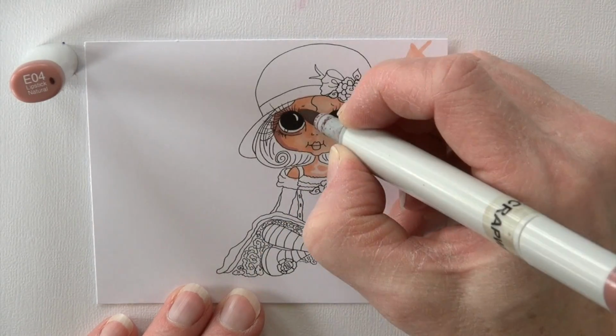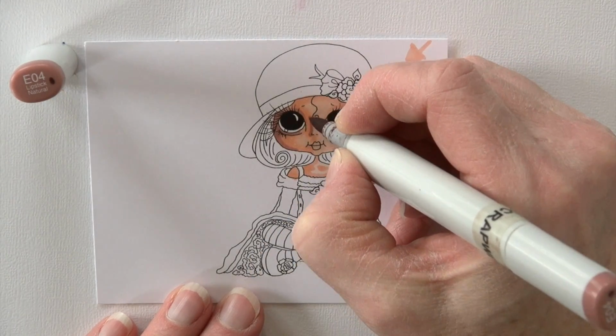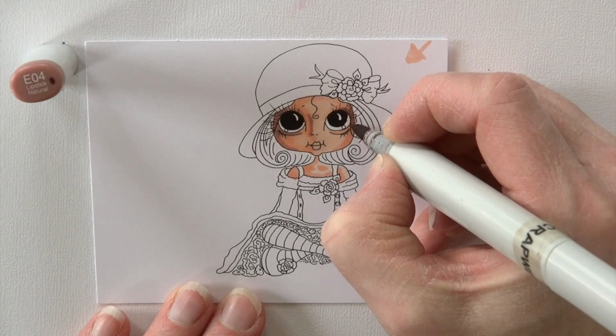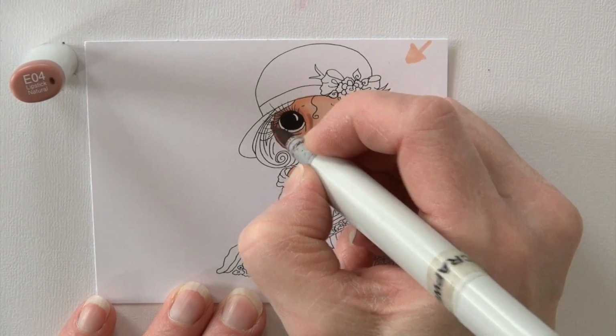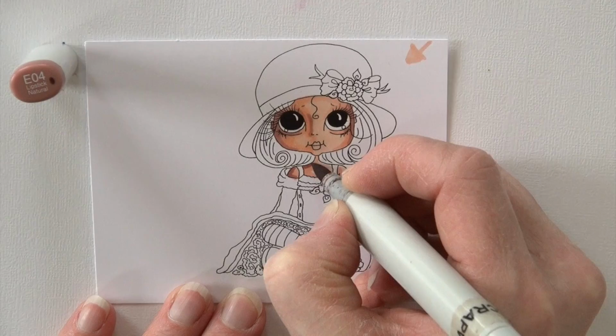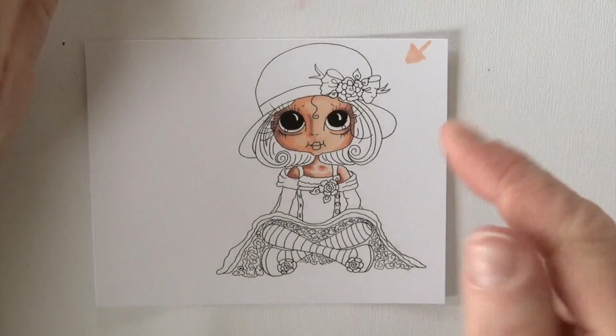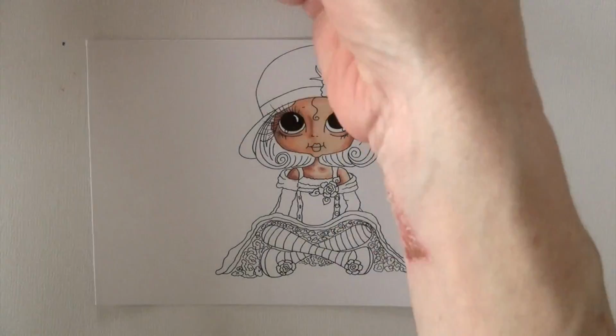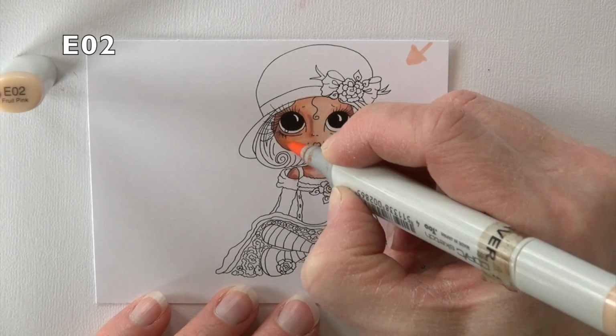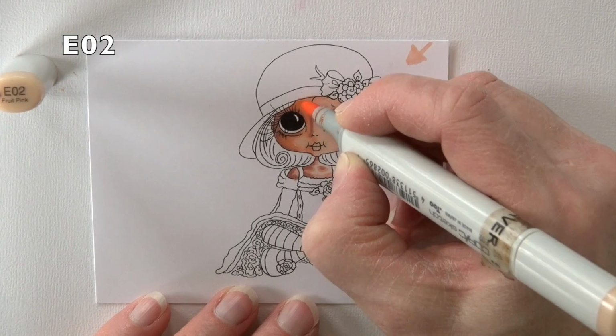E04 is next. This is a very dark color, so I use it very sparingly. Notice I don't draw a line all the way from the tip of her nose to her brow. Go down the shoulder and neck areas and the underarm on that right arm. Trying to stay really consistent with my light source.